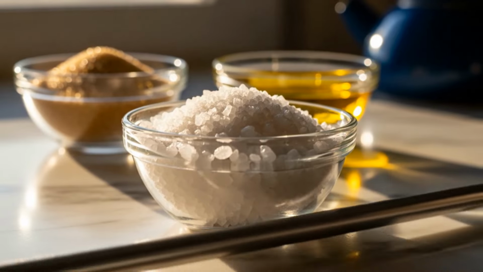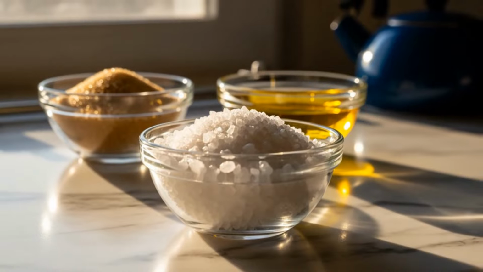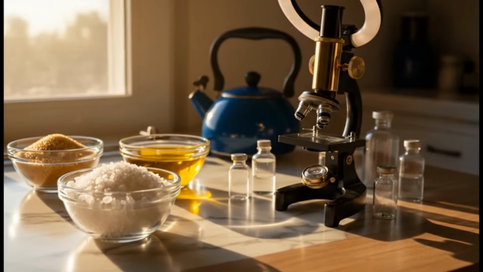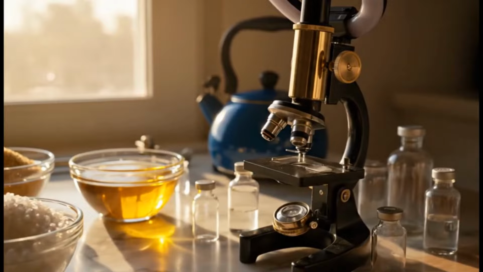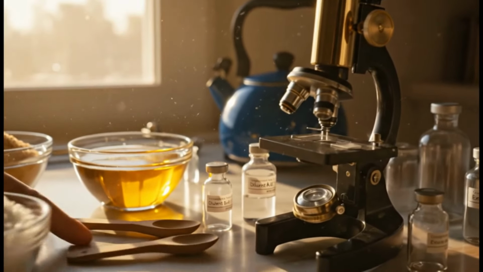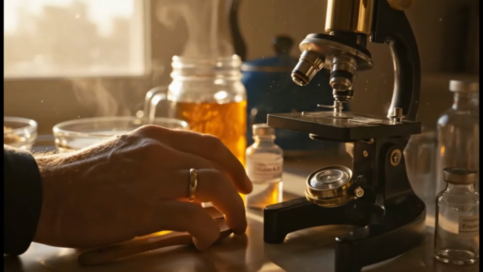Have you ever wondered why salt vanishes when you stir it into water, while oil stubbornly floats on top? Or why sugar dissolves into an invisible sweetness, but sand simply settles to the bottom? Your kitchen is actually a chemistry lab full of clues. Today, we're solving one of those everyday mysteries.